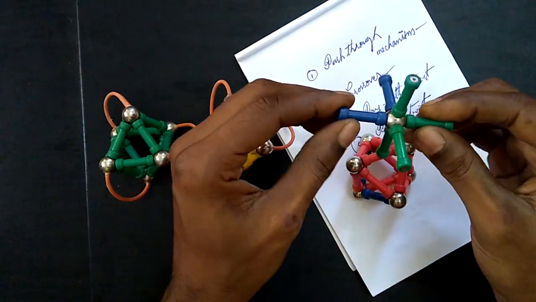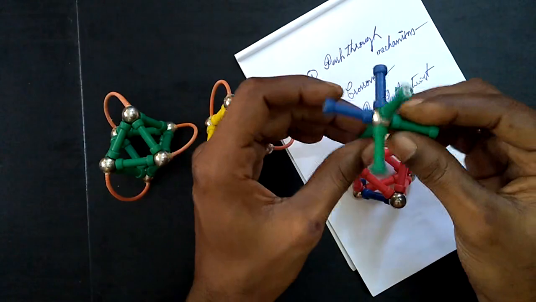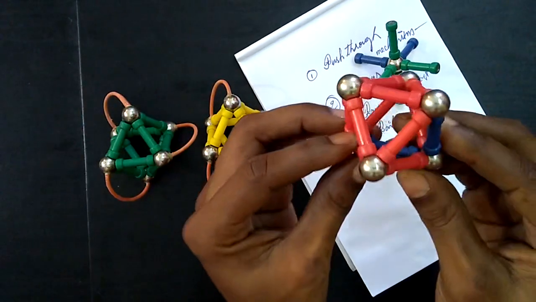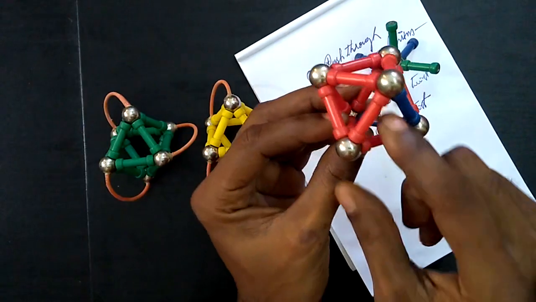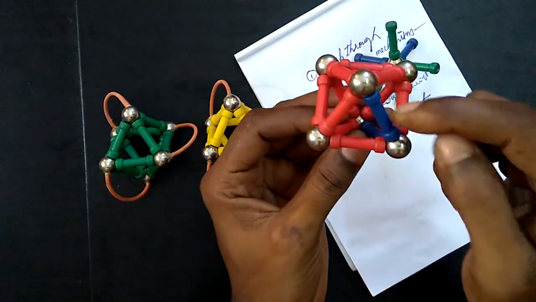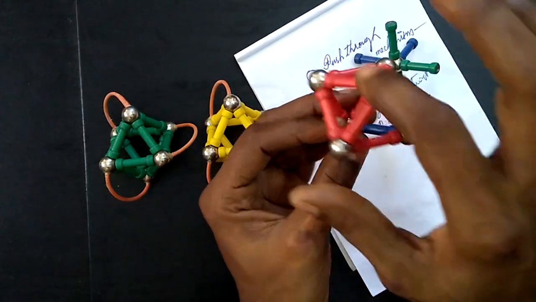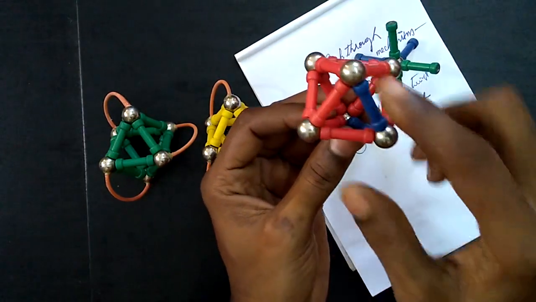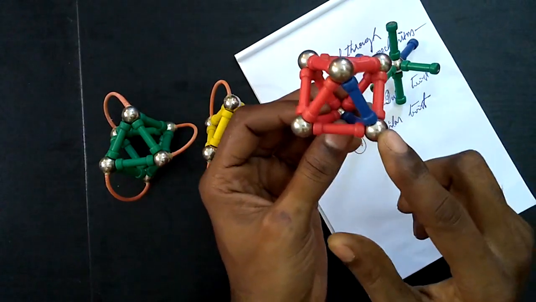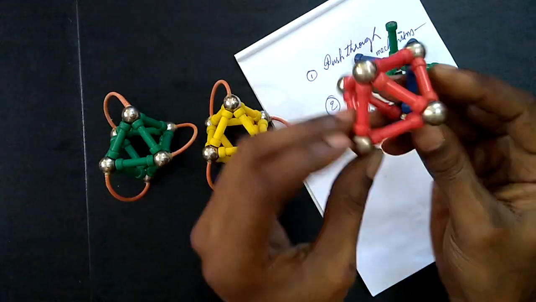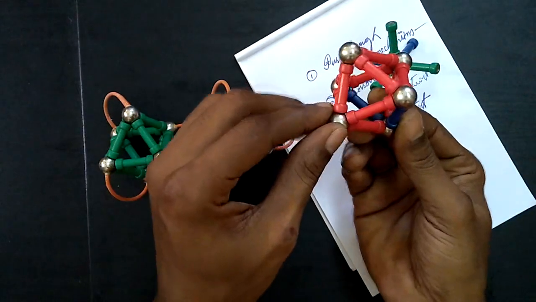But the octahedron can be represented by this way also, and also by this way. And here, you will not see the bonds, and the metal is there in the center, and these are only the imaginary lines. These imaginary lines are drawn by connecting the donor atoms just to get the shape of the octahedron.